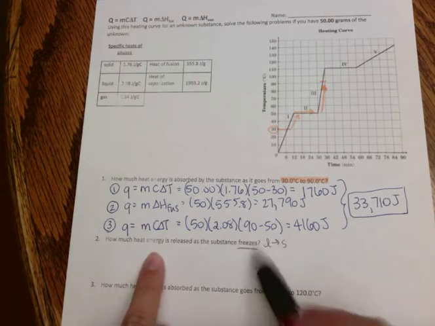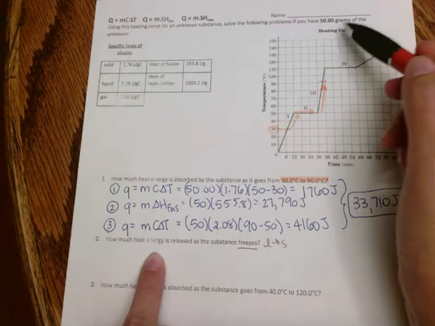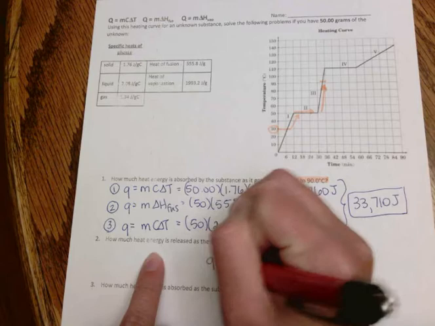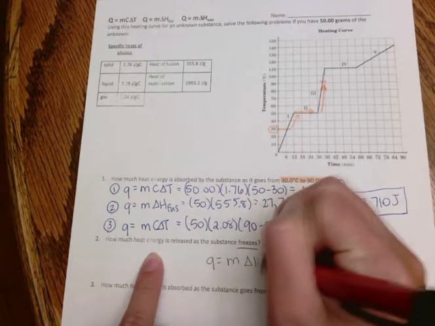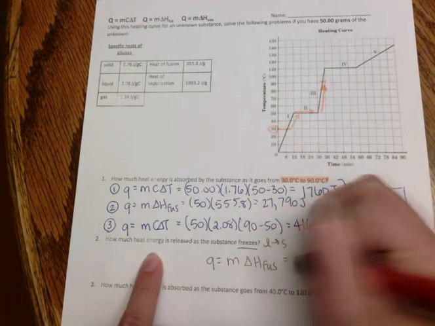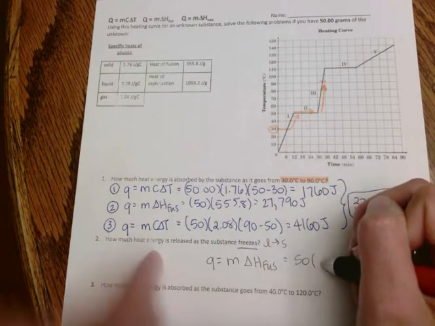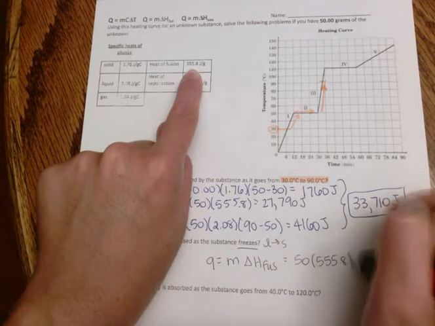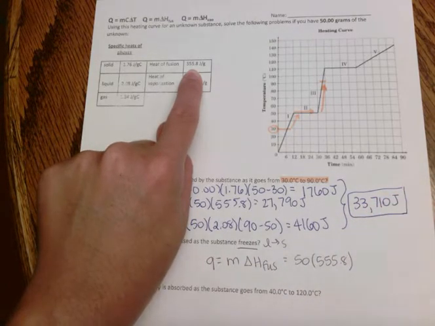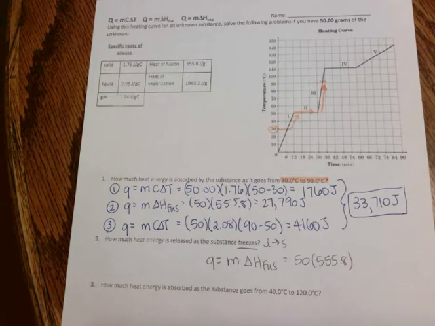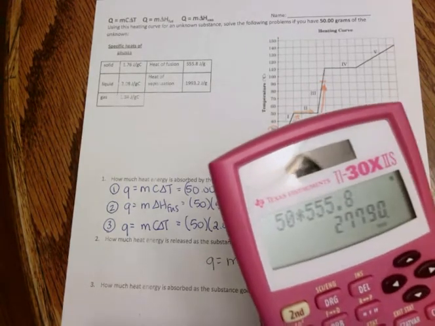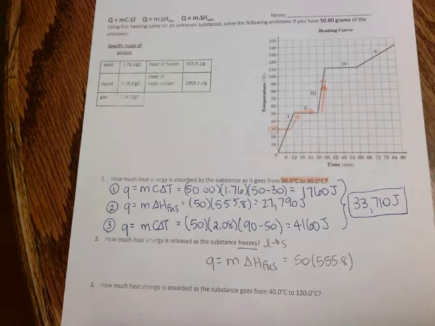Because I'm only freezing the substance, and again, that's the 50 grams of this unknown substance, the only equation I need is Q equals mass times the delta H of fusion. So 50 times the delta H of fusion from the table, which is 555.8 joules per gram. So 50 times 555.8 on my calculator is 27,790.